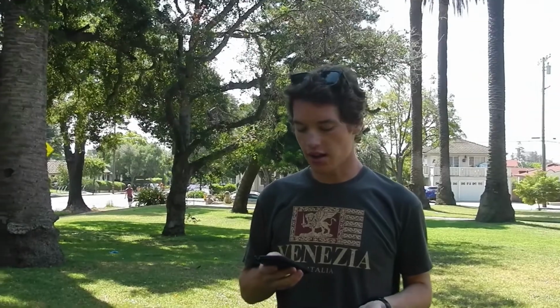Okay, so now we're in a park that's about a mile away from the 3D printer. So I'm going to show off the remote capabilities and the purpose for this project. So the idea is that you can control your 3D printer from anywhere. So now that we're a mile away, I'm going to try doing the same commands I did earlier, and we'll see if it worked.